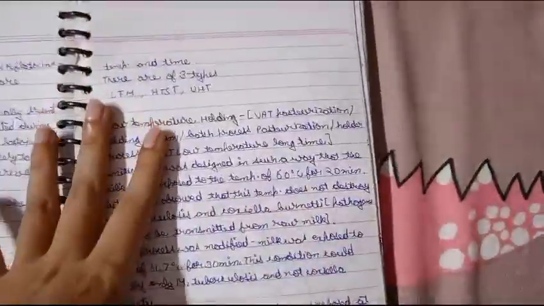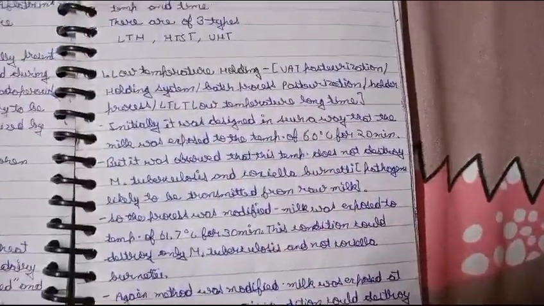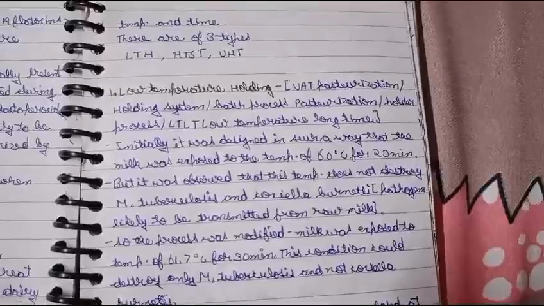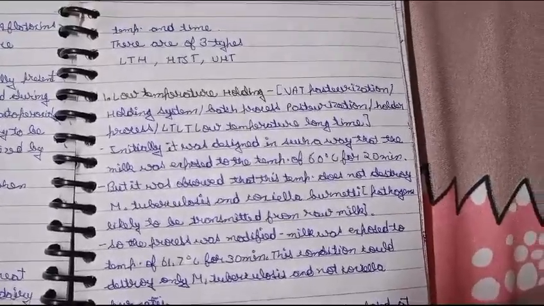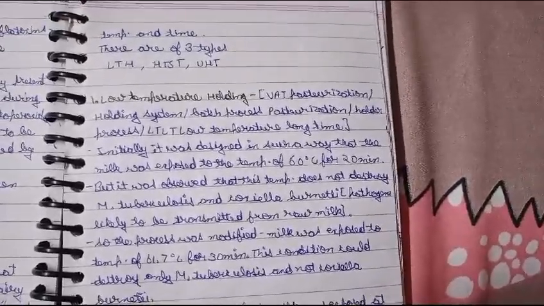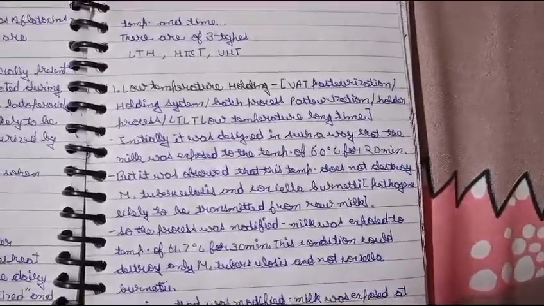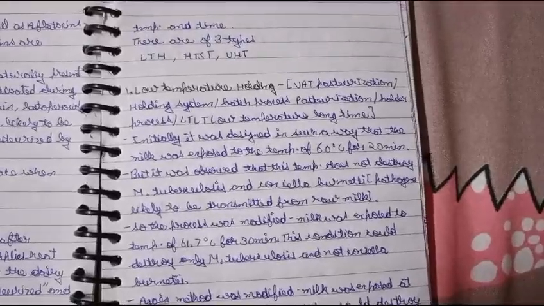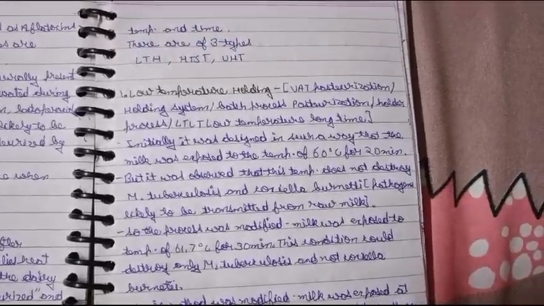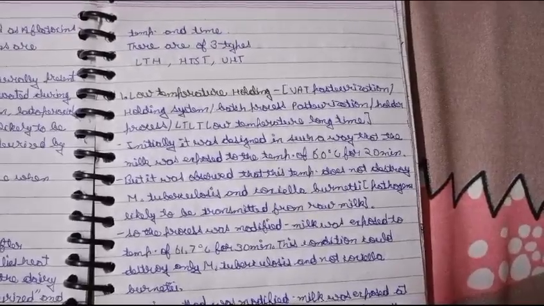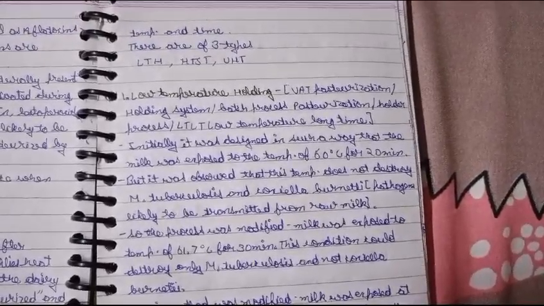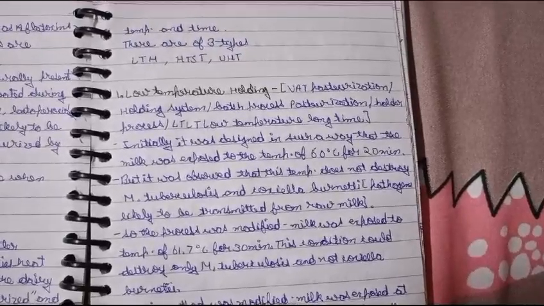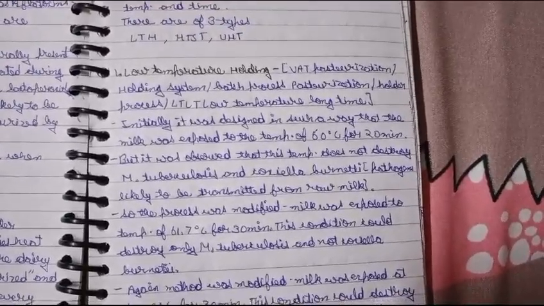Initially it was designed in such a way that the milk was exposed to a temperature of 60 degrees for 20 minutes, but it was observed that this temperature does not destroy tuberculosis and auxiliary mutant pathogens like Q fever that can be transmitted from raw milk. So the process was modified.